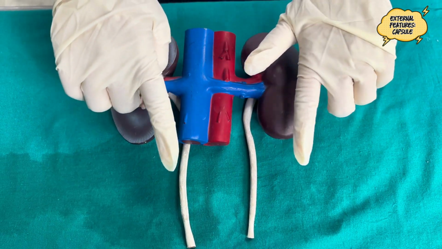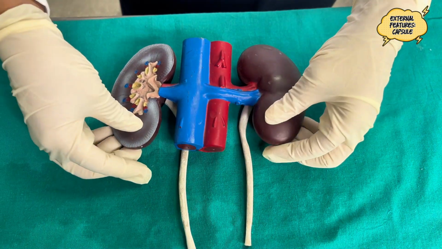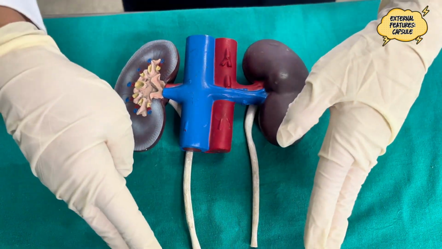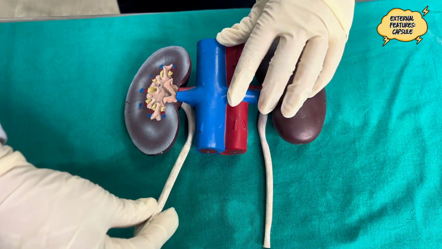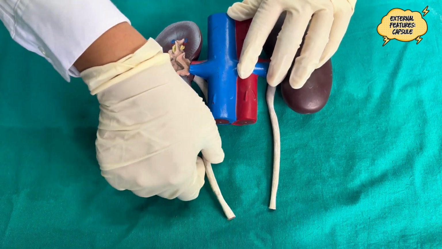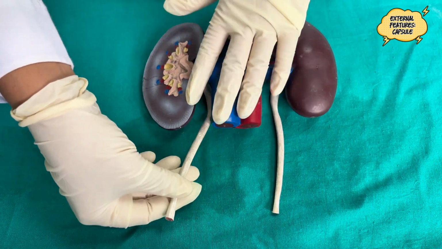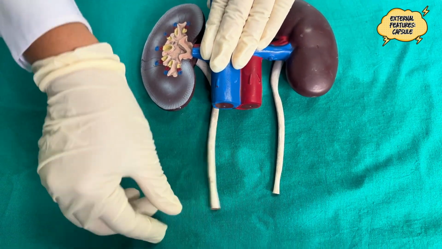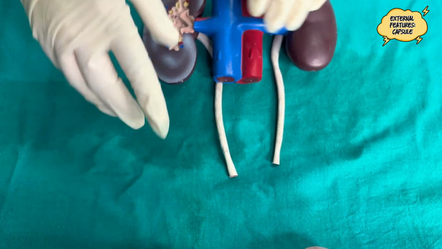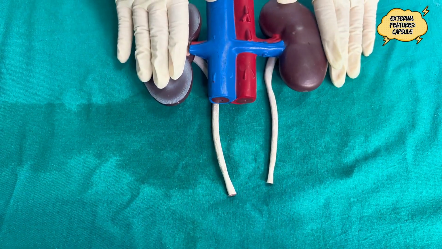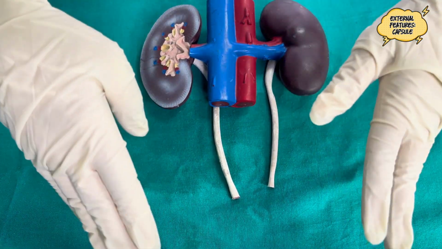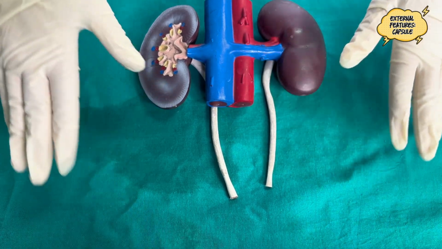Both layers, the anterior layer and the posterior layer of the renal fascia, inferiorly do not blend, they do not fuse. So they extend downward along the ureter and merge in the extraperitoneal connective tissue. So an infection from the kidney can communicate inferiorly to the iliac fossa.